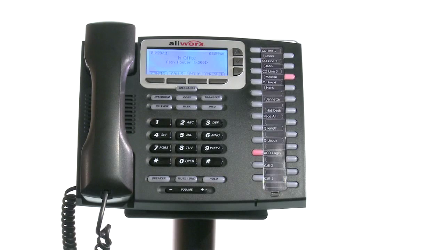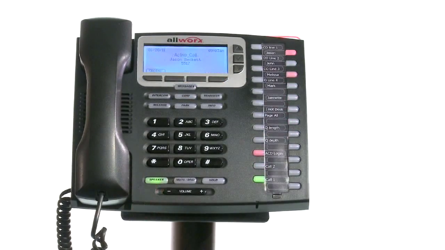Let's learn how to use your new speakerphone together. Every Allworx phone is a high-fidelity speakerphone, so to place a call using the speakerphone, press the speaker button and start dialing. To answer a call when your phone is ringing, press speaker and say hello.